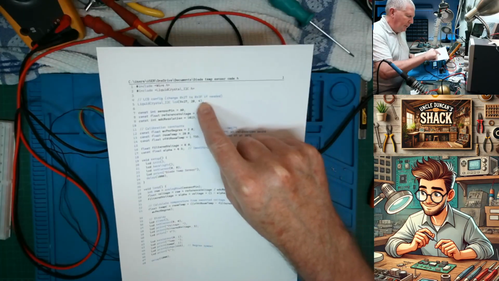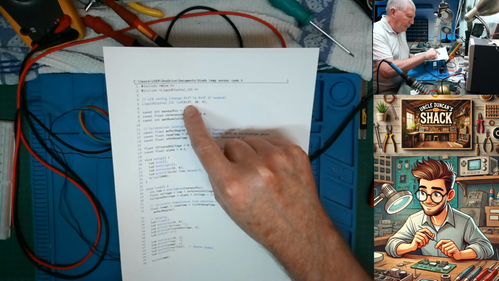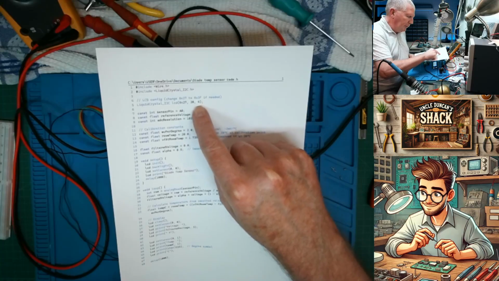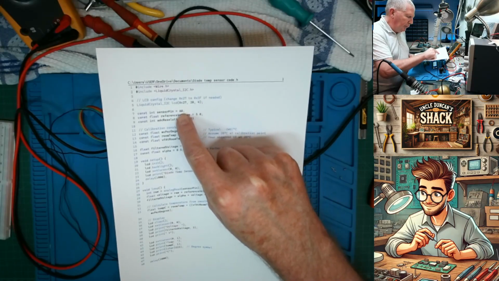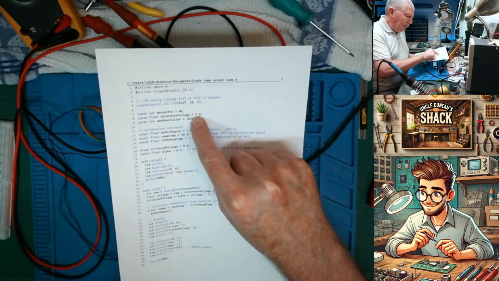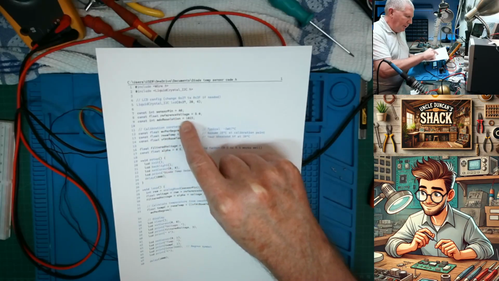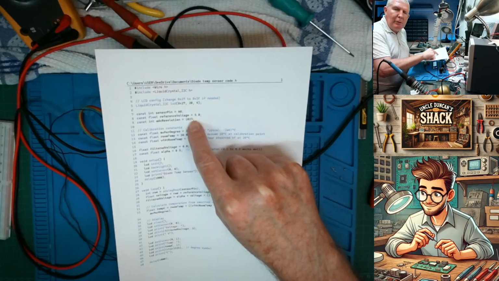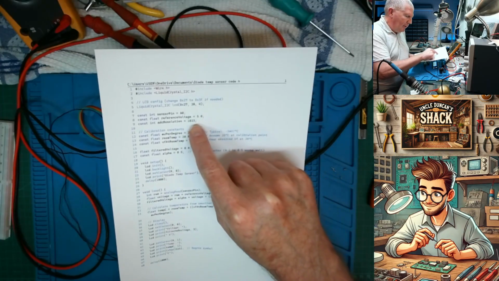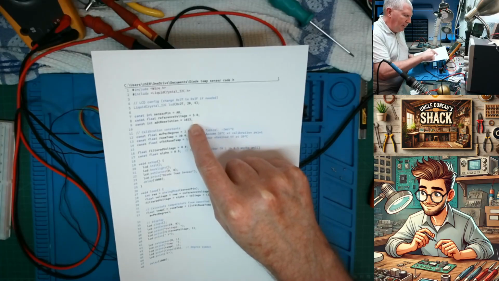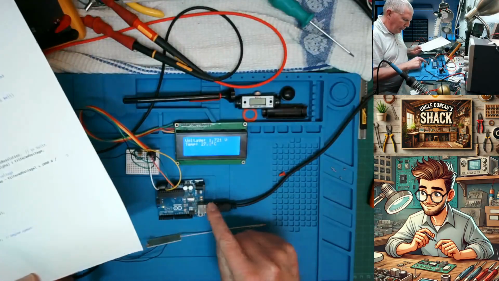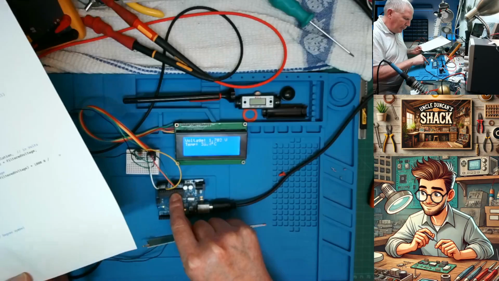Alright, so you got your address 27 and it's a 20x4. Sensor pin is A0. Your reference voltage is 5 volts and ADC resolution is 1023. Also it's a 10-bit ADC. This is an Arduino Uno that I'm using over here.